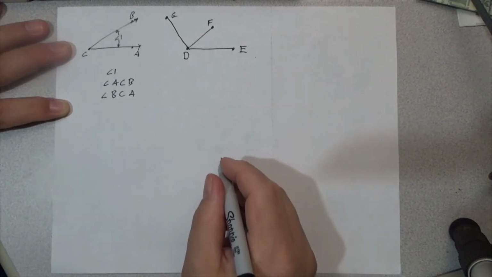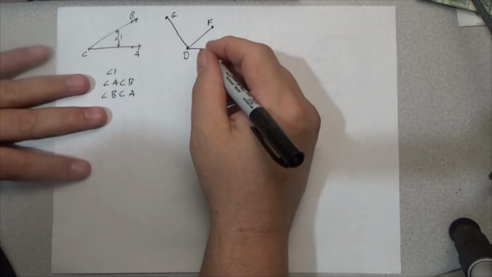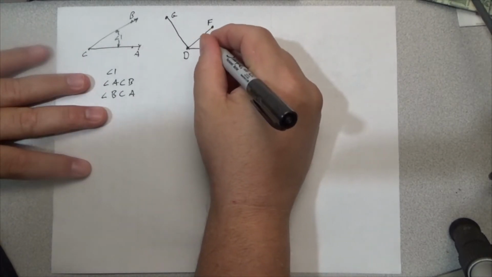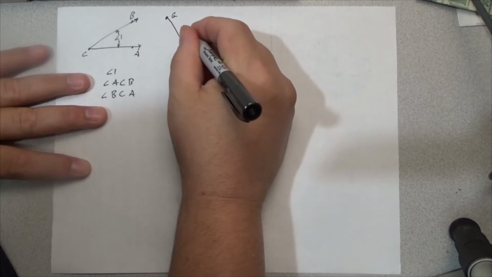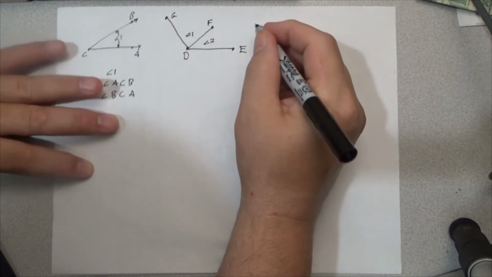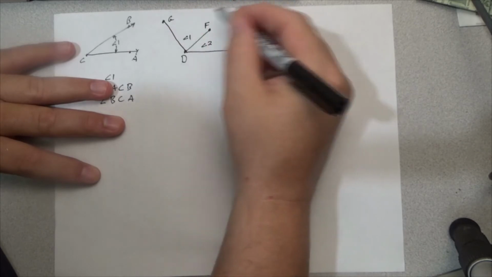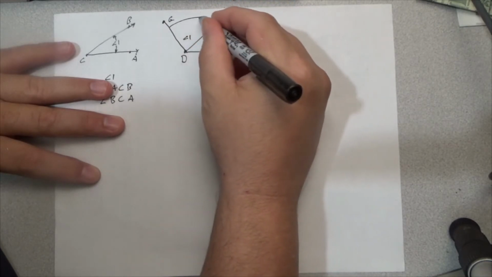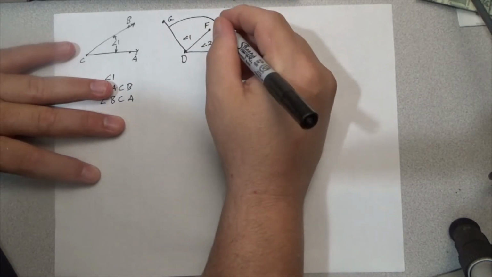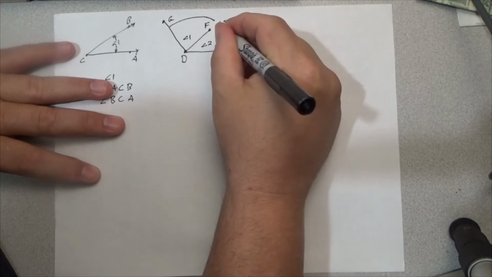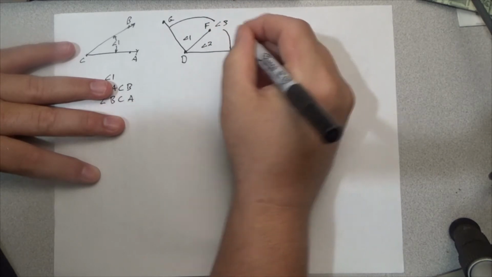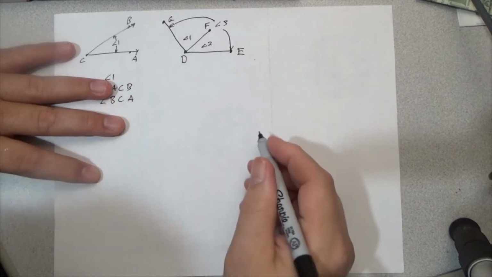All right, then they have things drawn in here. I'm not going to draw the lines. This is angle 2. This one is angle 1, but I will draw the line for this bigger one because it's angle 3, just because it encompasses both of those angles.